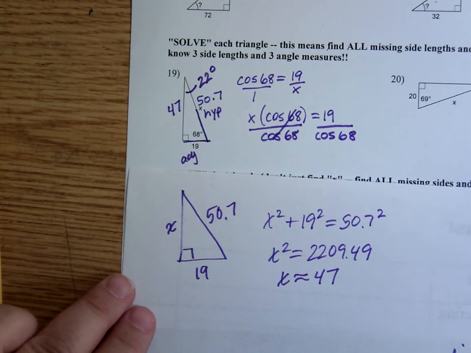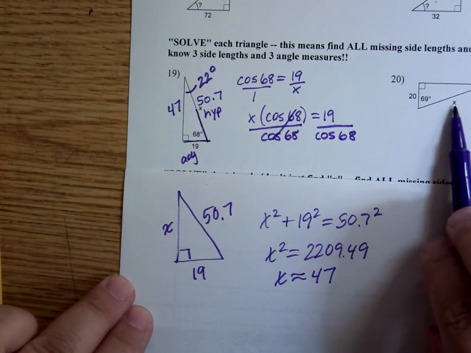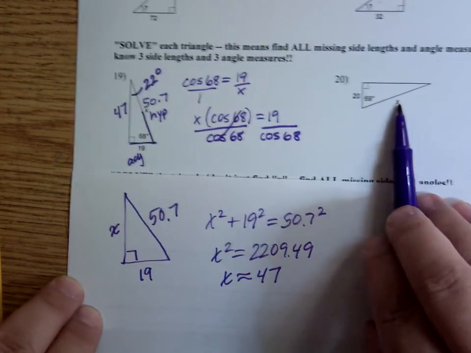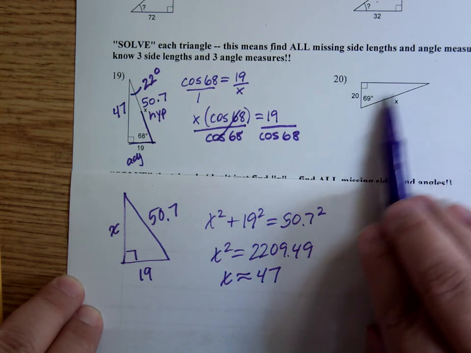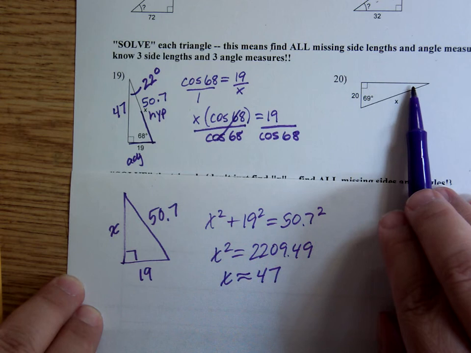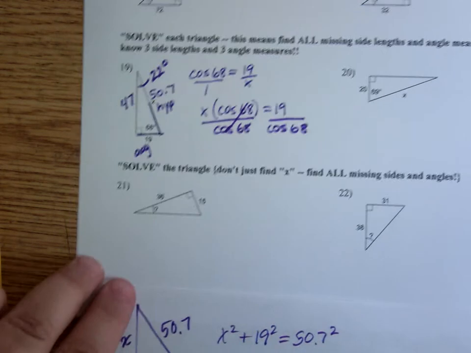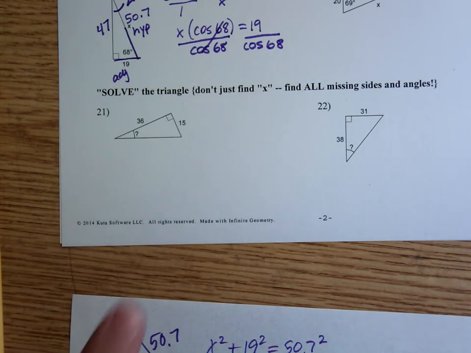So that's how I would also do number 20: find X first, using sine, cosine, or tangent. Then find the missing side length using the Pythagorean theorem. And then subtract from 90 to find the other angle. 21 and 22 are a little bit different because I need to find a missing angle first. I'll come back with those.